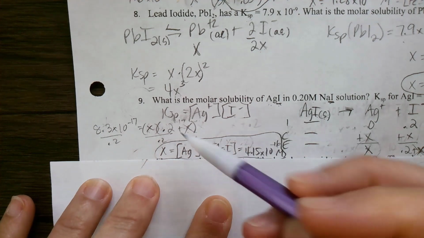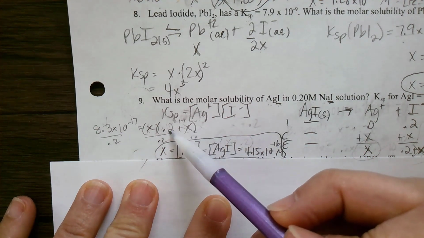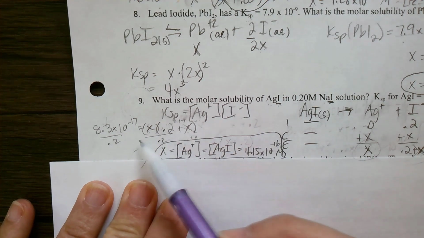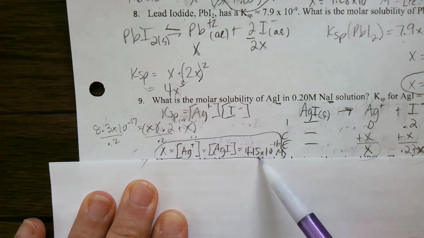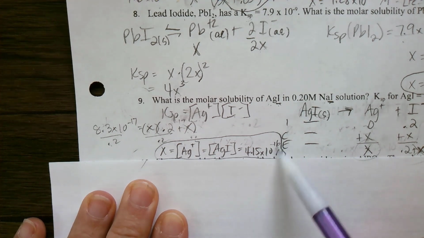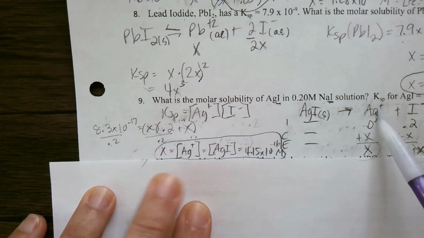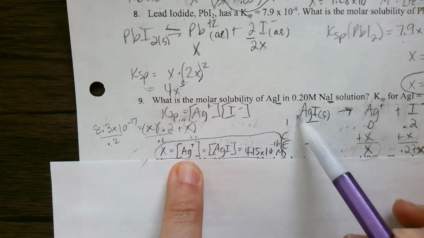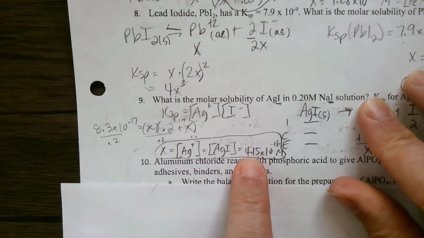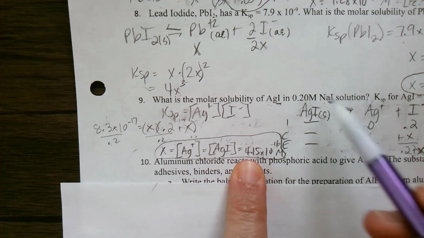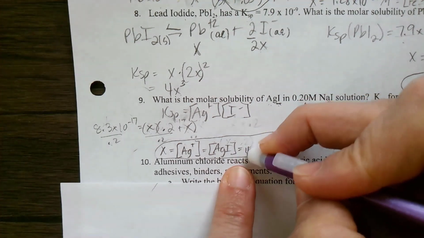But again, my assumption rule, I'm going to assume that that X is very small. So I'm just going to take 0.2 times X and divide both sides by 0.2. And I would get 4.15 times 10 to the negative 16 would be equal to X, which is my Ag plus, and that's a 1-to-1 ratio with AgI. So I would assume that 4.15 times 10 to the negative 16, and actually I believe I only need 2 significant figures, so 4.2 times 10 to the negative 16.